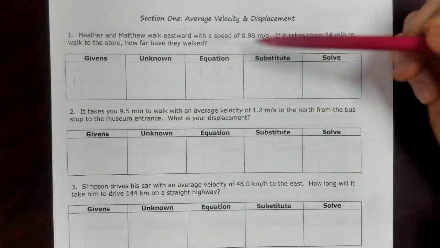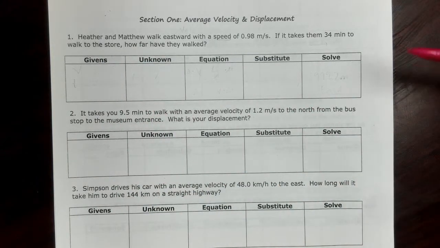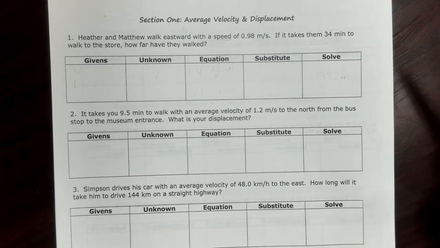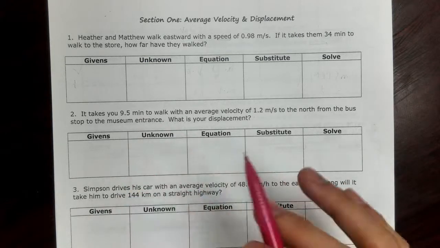Alright, we're going to do number 1 today. Go ahead and read it. It should take you about 10 seconds. Alright, that should be enough time.